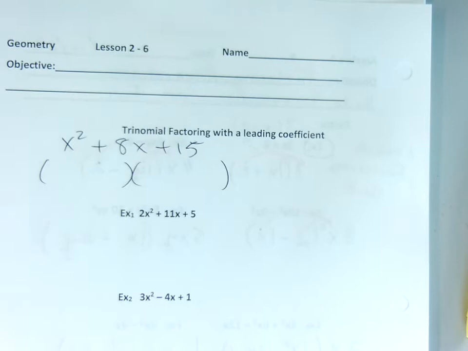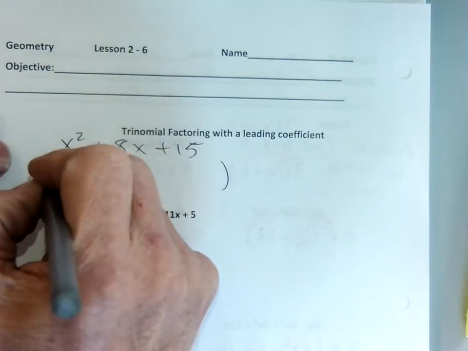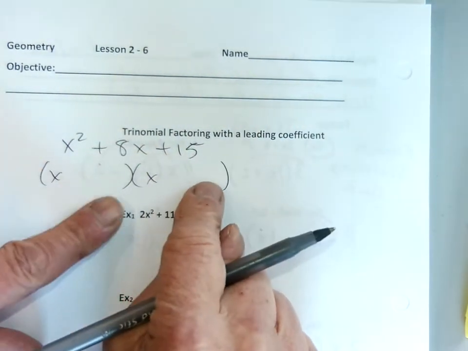But before I go any further, I want to ask you an easy question. Is there anything in common? No. So you don't need to do that. So you go to the next thing, okay? We know the only way you can make an x squared is x times x. Right? So x times x goes in the beginning. And then what times what makes 15? Because that has to go here and here.